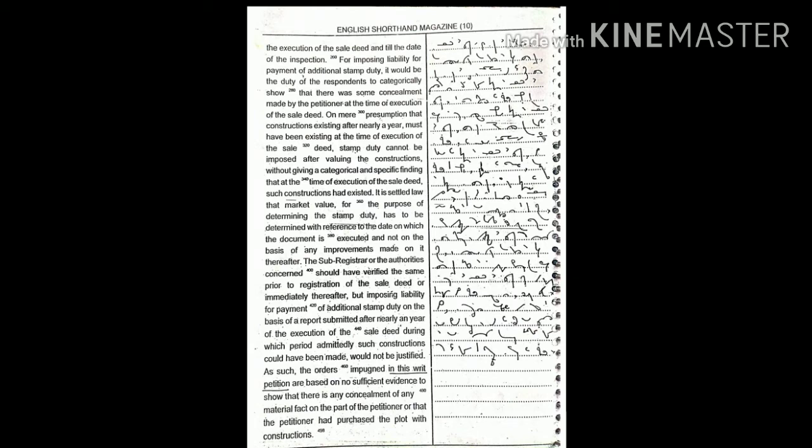inspection. For imposing liability for the payment of additional stamp duty, it would be the duty of the respondent to categorically show that there was some concealment made by the petitioner at the time of execution of the sale deed.